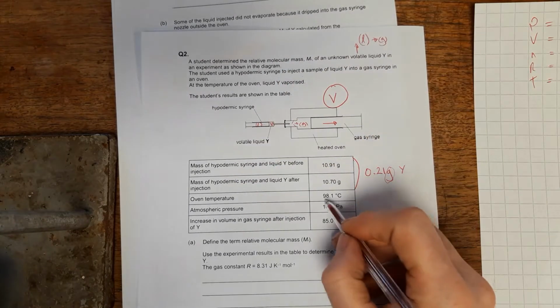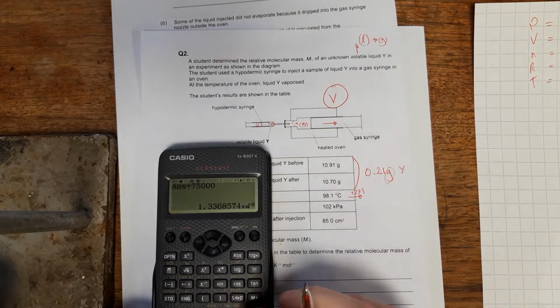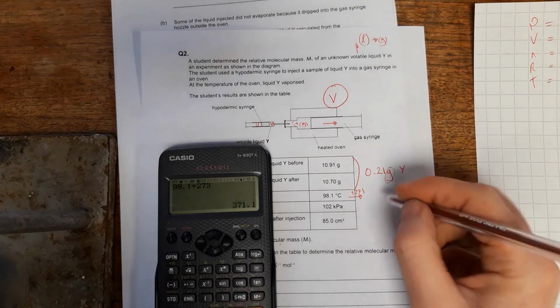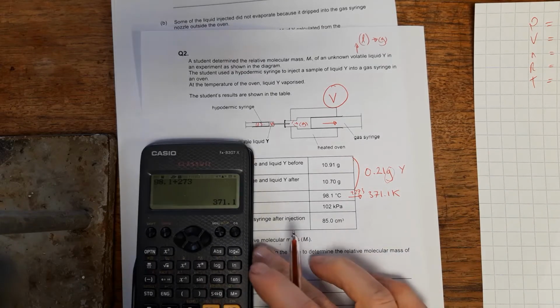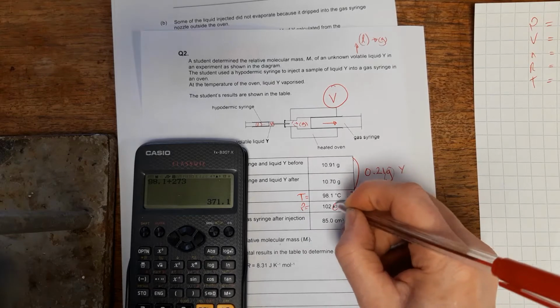Oven temperature 98.1. You're not catching me out, so you're going to add 273 onto that. 98.1 plus 273 equals 371.1 Kelvin. There's my temperature, T equals that. Pressure equals 102,000.